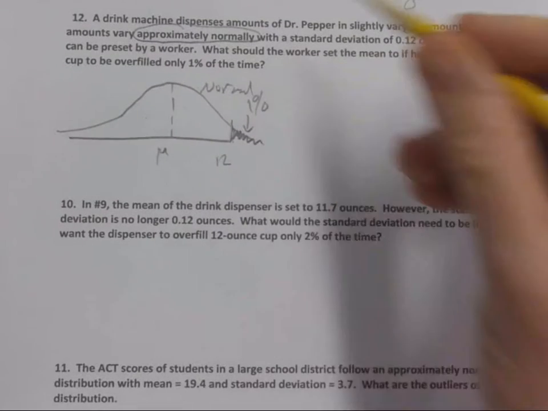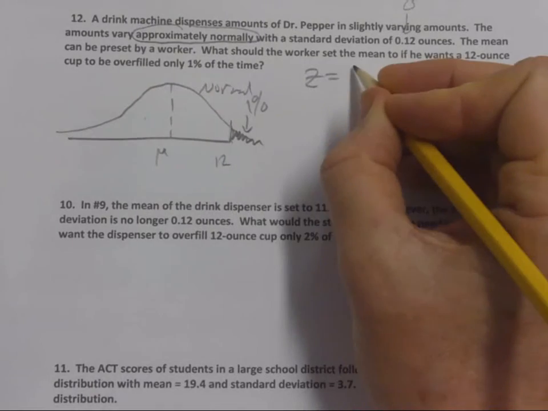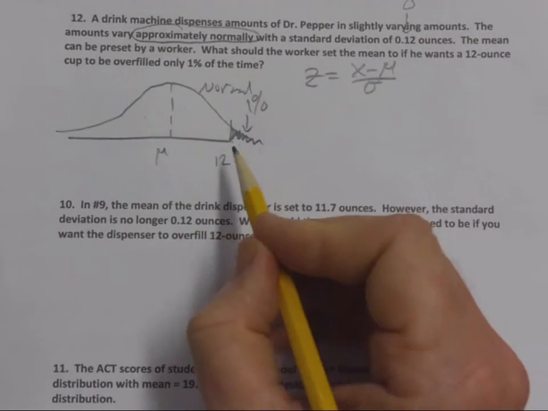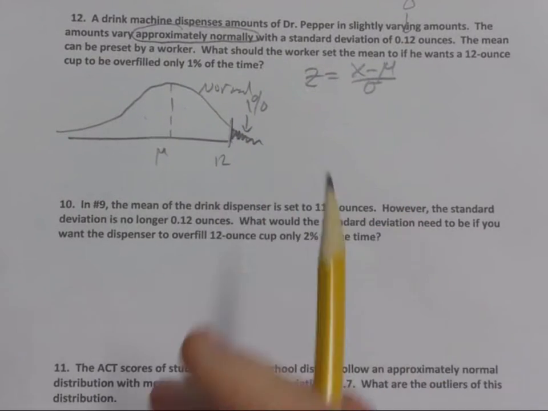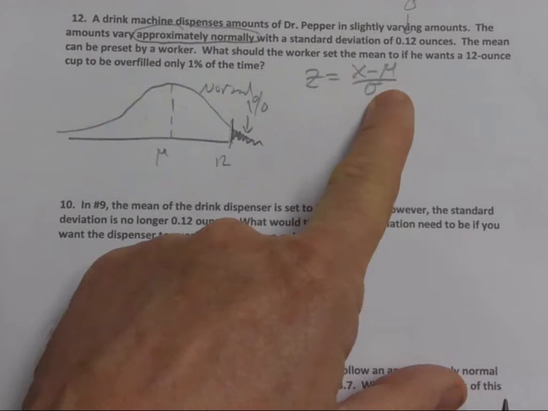So whenever you have a problem where you don't know the mean or standard deviation, basically every time, you're going to be using the formula for z-score. Remember, the formula for z-score is x minus mu over sigma. So we're going to find the z-score for this point right here, and then plug it into this formula, and then we can solve for mu.